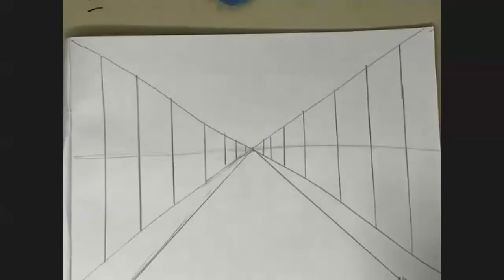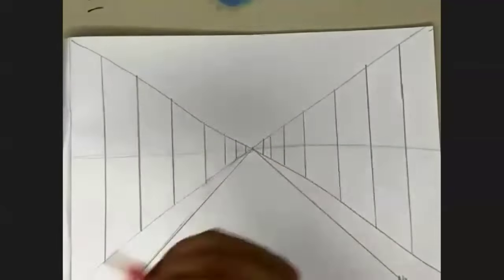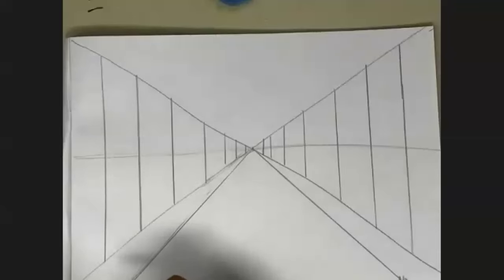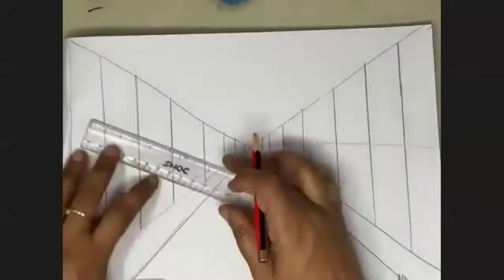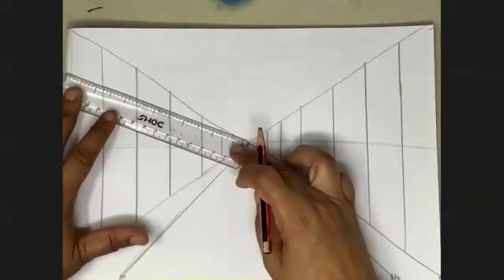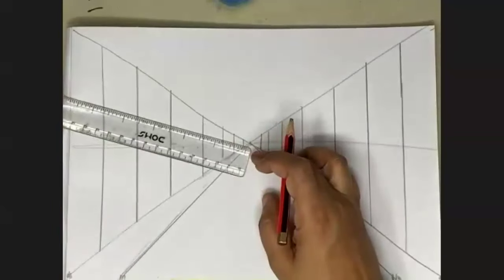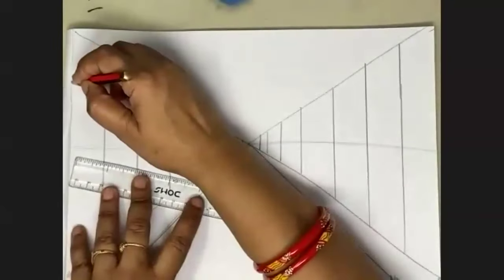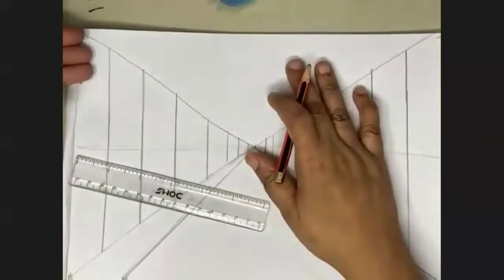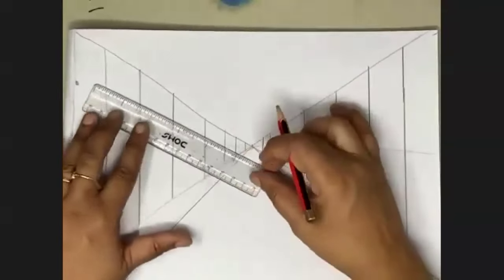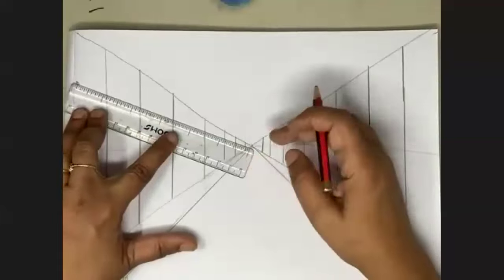And now we will cover up one artwork in which we will learn buildings on both the sides. Done? Yes, everyone? Okay. Now what you will do, you will make one more line. Here you will take a point, almost 3 fingers below, and simply connect it to center.